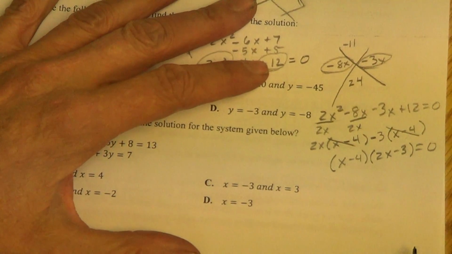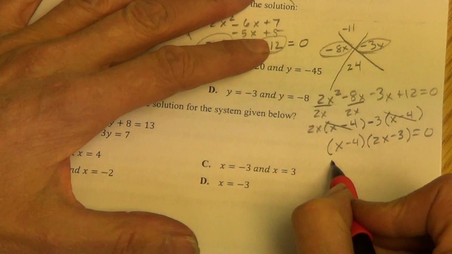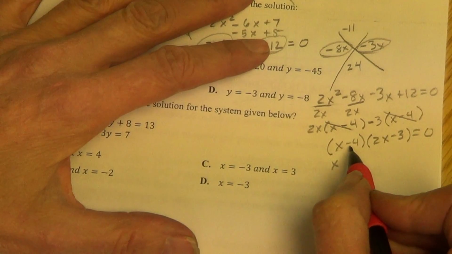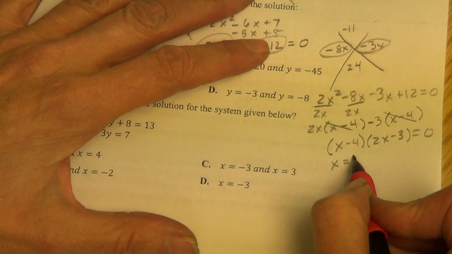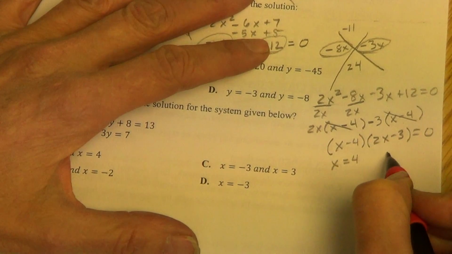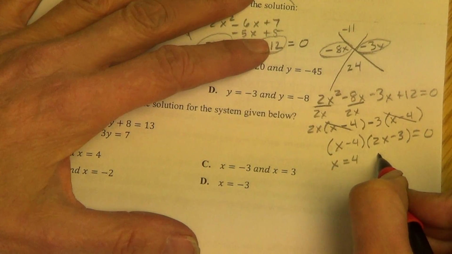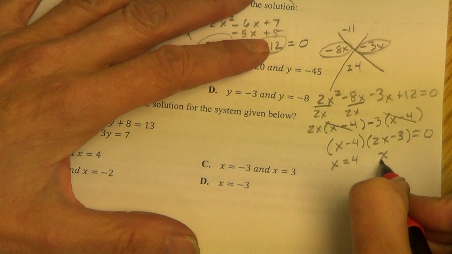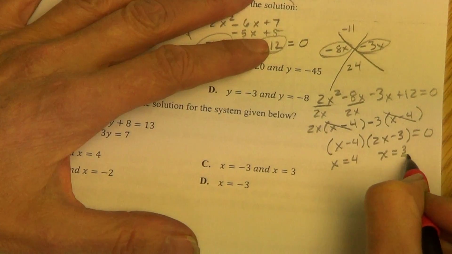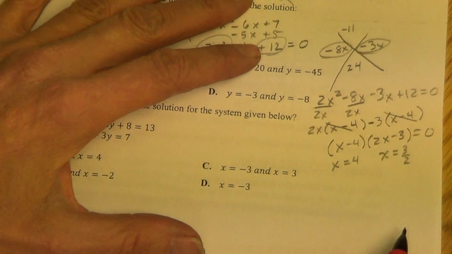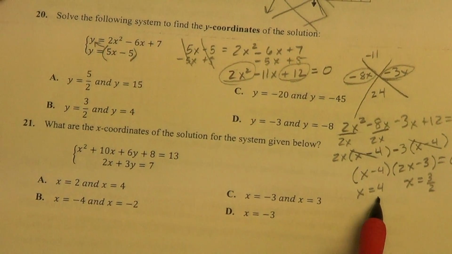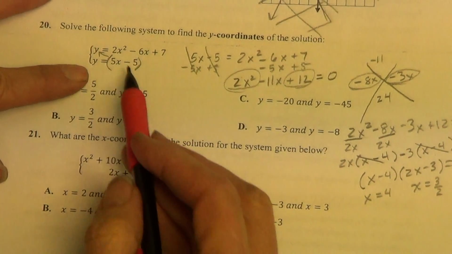Set each one of those to 0. X minus 4 equals 0, that would be x equals 4. 2x minus 3 equals 0. Solve it, you should get x equals 3/2. You work it out. Okay, now we plug 4 back into one of these equations.